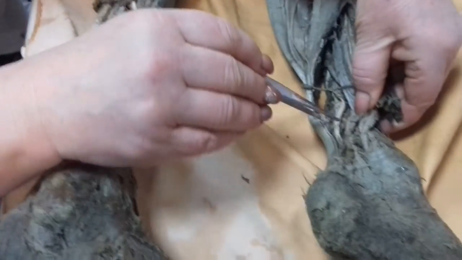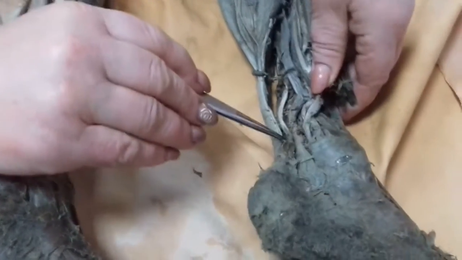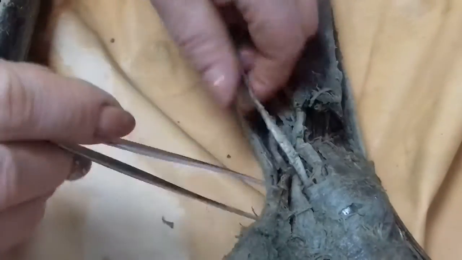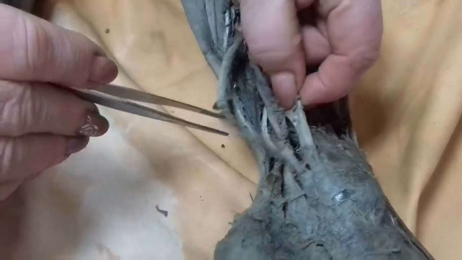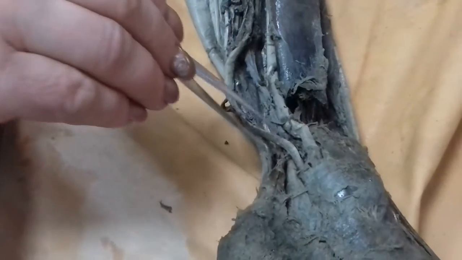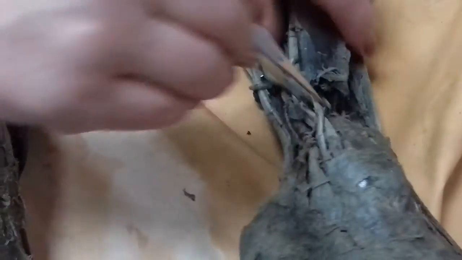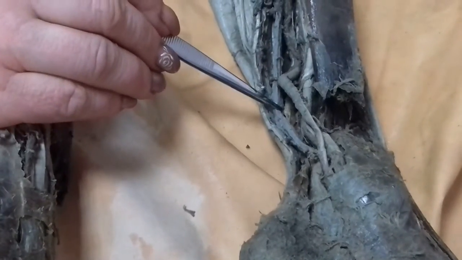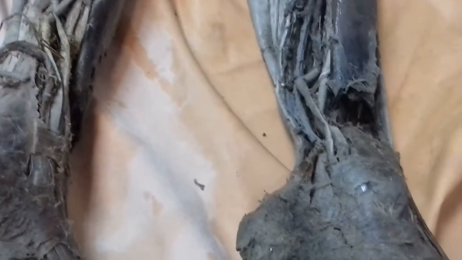Here, do you see, deeply will be tibialis posterior. Here will be flexor digitorum longus. Here will be flexor hallucis longus. Flexor hallucis longus, flexor digitorum longus. Here, deeply in the center, tibialis posterior, in front of the posterior tibial artery. And here will be the calcaneal tendon.